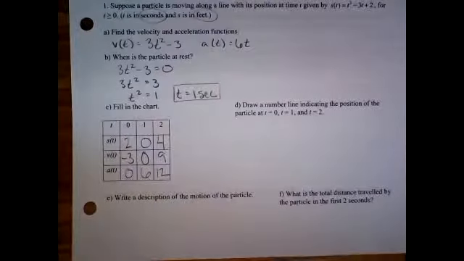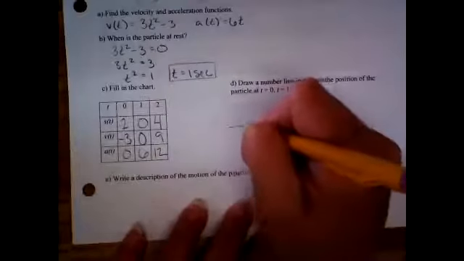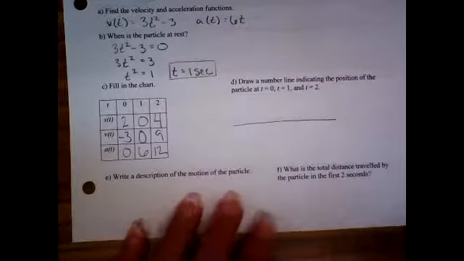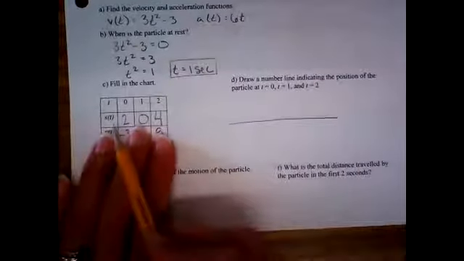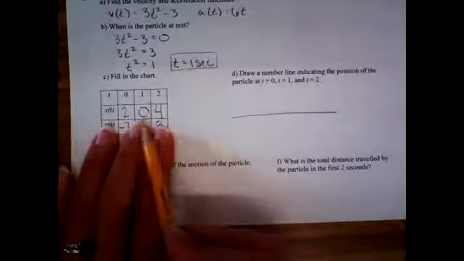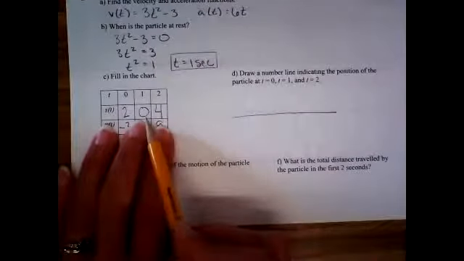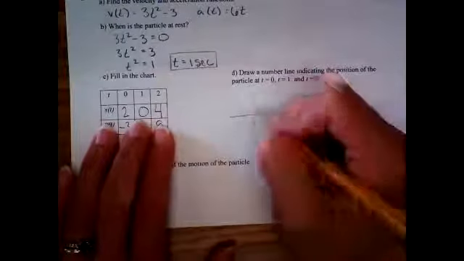So for part D, we're going to draw a number line indicating where the particle is at times 0, 1, and 2. So here's my number line. Again, it's going to move along a line. Looking at your positions here, I'm going to need my number line to go from 0 to 4. Like these are all the positions that I need.